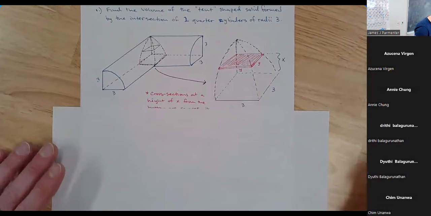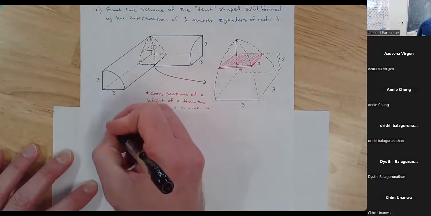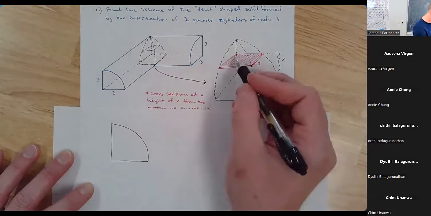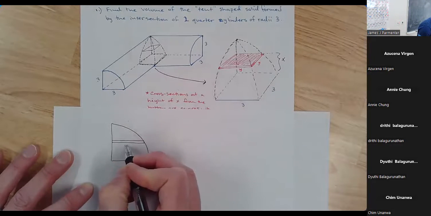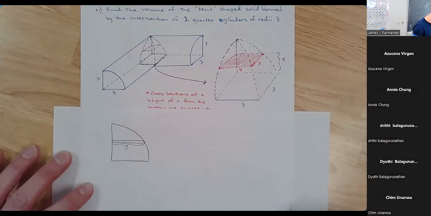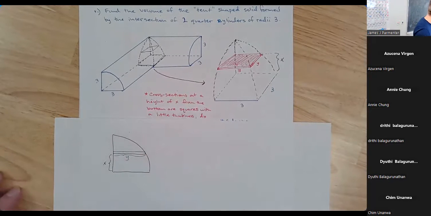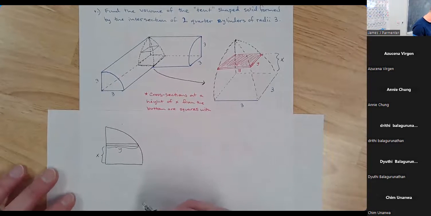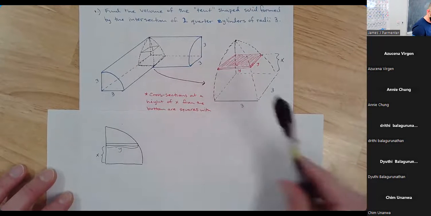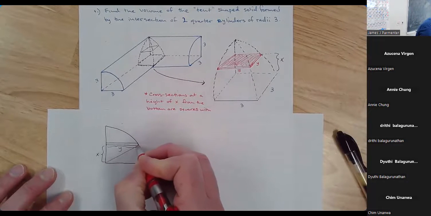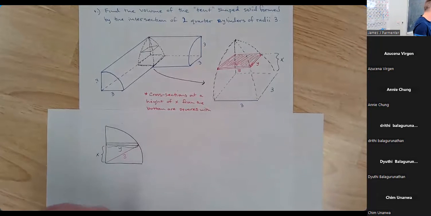Well, let's see here. So here's my shape. Here's my cross section with a quarter of a circle. And I'm thinking of that square having this side length of y, and being at a height of x. Okay, well, I also know that this quarter of a circle is of a circle of radius 3. So I can say, well, this length here, that length is 3. And then I can find an equation for y in terms of x.